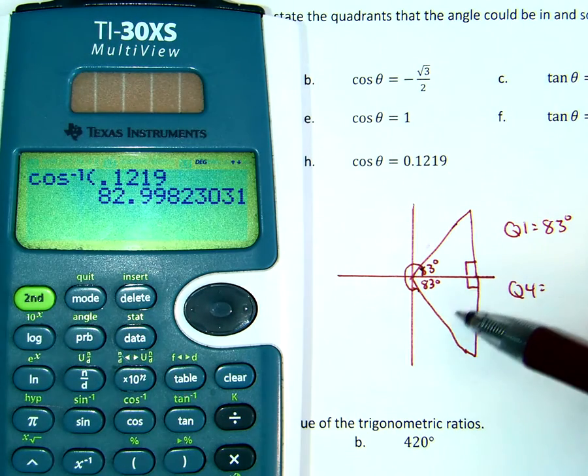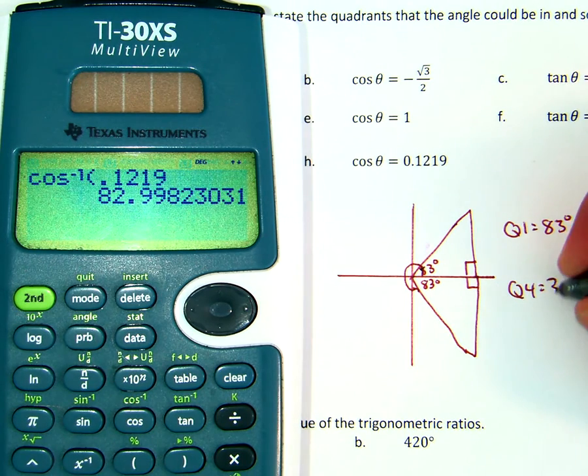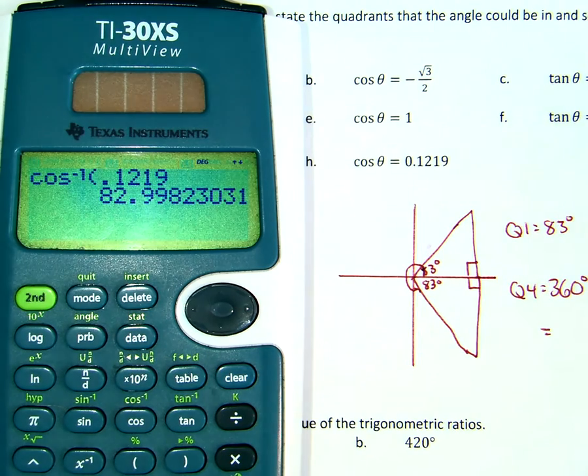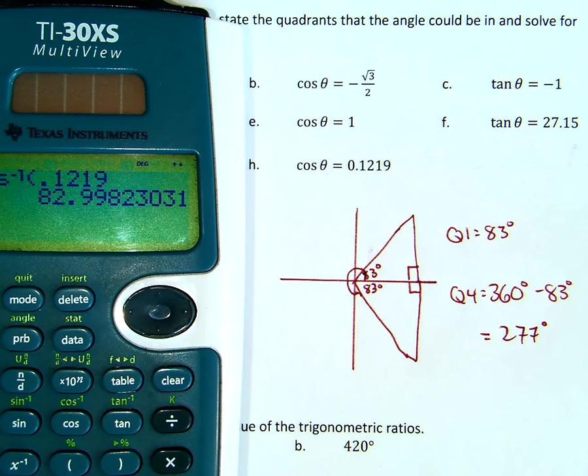So I'm going back to the x-axis, which would be 360 degrees. So I'd have to go 360 degrees minus 83, which I believe works out to 277. I want to double check that, but I think it works out to 277 degrees. So there's my two answers, 83 degrees in quadrant 1 and 277 degrees in quadrant 4.